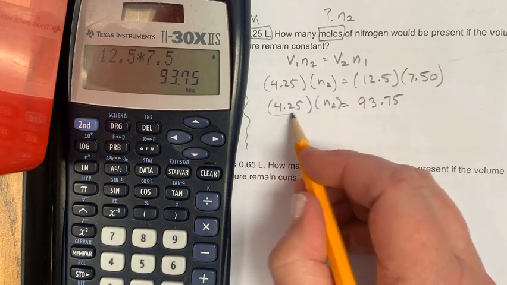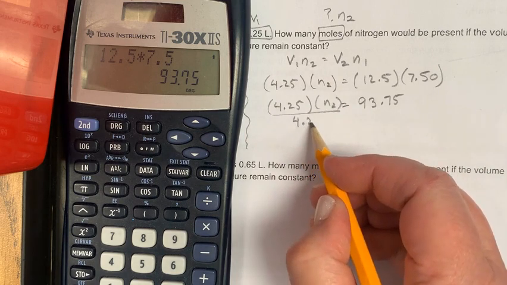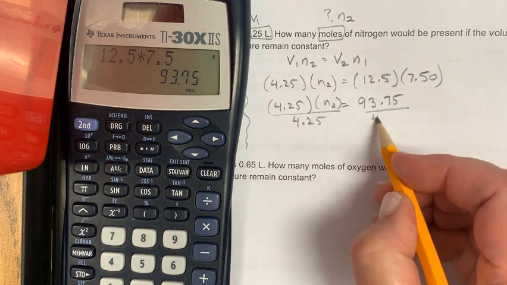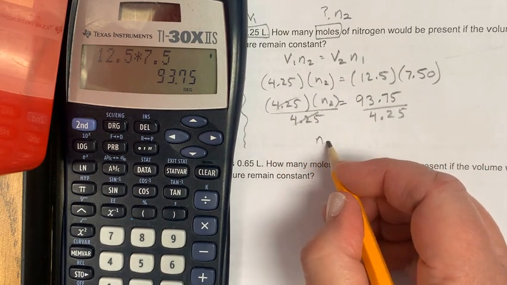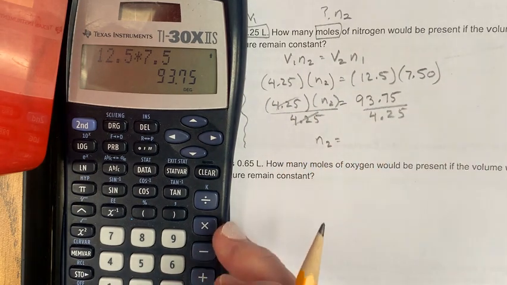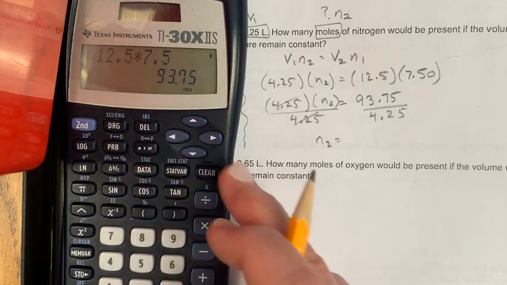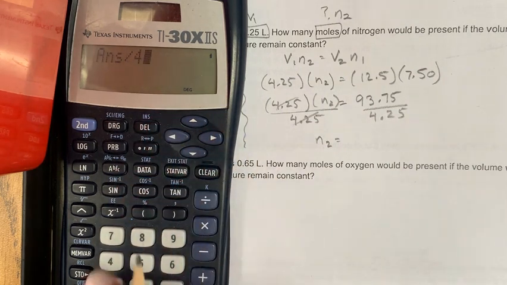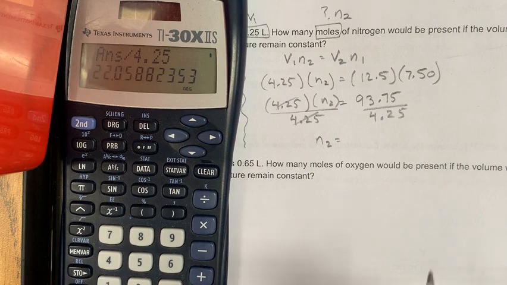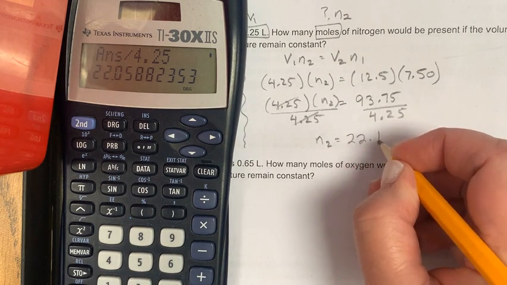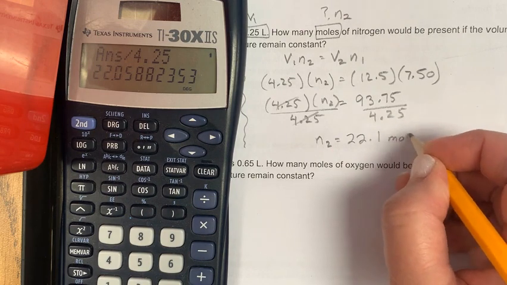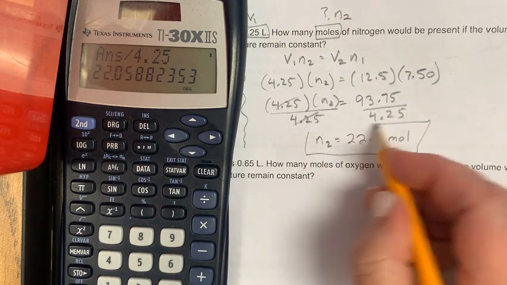We can divide both sides by 4.25, so we can cross cancel, and N2 is 93.75 divided by 4.25. And this is 22.1 moles. Does this make sense?